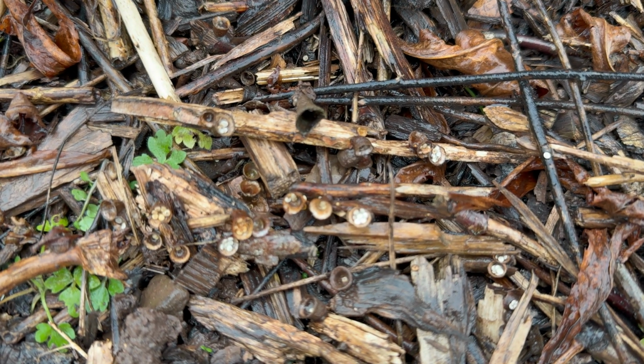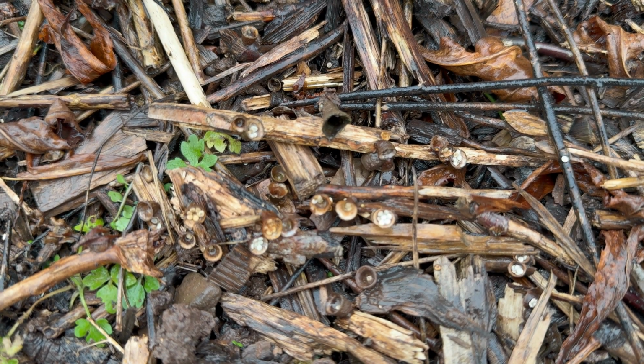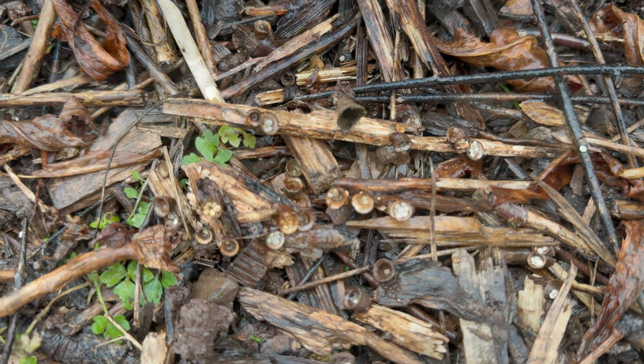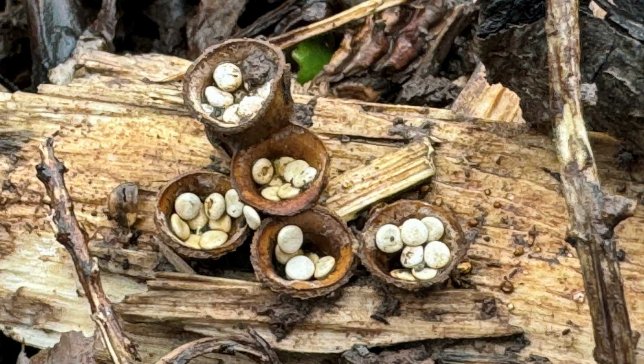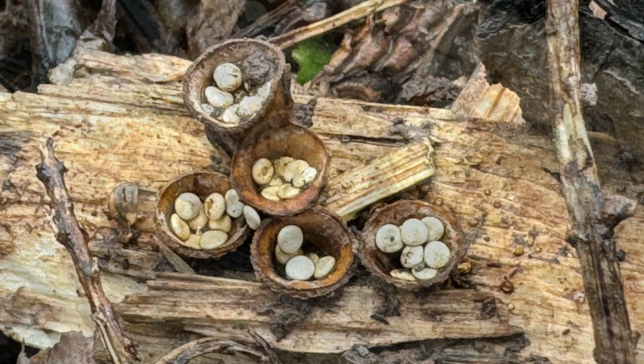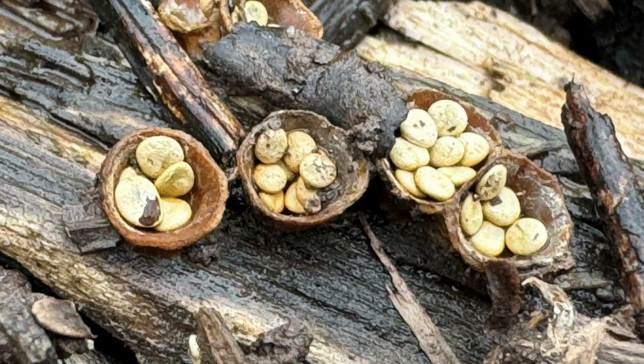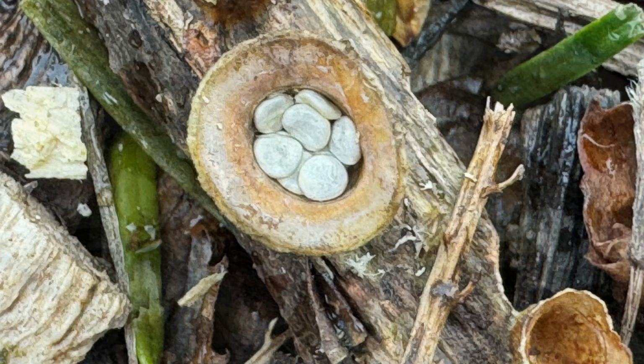Look at all those tiny little birds' nests with eggs in them. Those smaller ones you can see there, the orangey brown ones, they're actually a different type of bird's nest fungus. We've been really lucky today. We found two different types of bird's nest fungus in one place. The orangey brown ones are common bird's nest fungus. That's Crucibulum laeve. Crucibulum obviously means crucible shaped, and laeve, I assume, refers to the eggs.